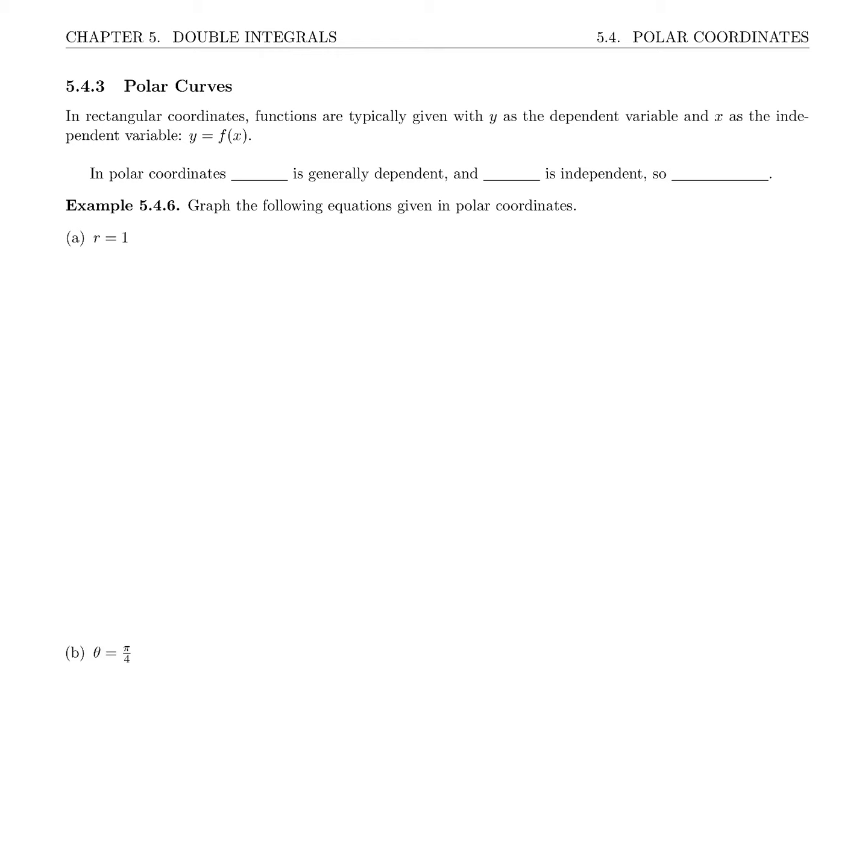In this video, we're going to start section 5.4.3 on polar curves. In rectangular coordinates, functions are usually given with y as the dependent variable and x as the independent variable. In other words, y is f of x. In polar coordinates, it is r that is generally the dependent variable and theta which is independent. And so usually we have r is equal to f of theta.